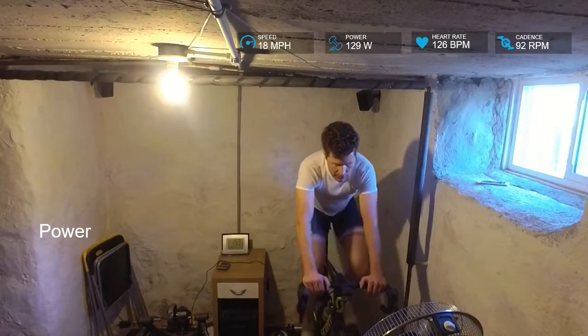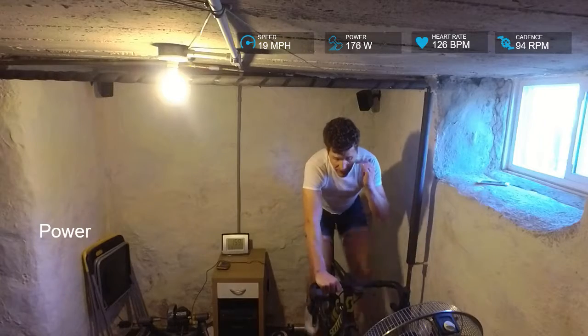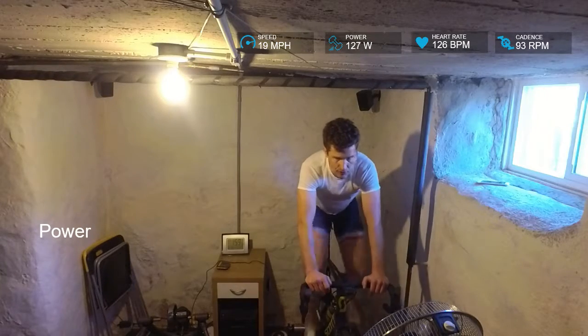Now, I classify power measurement into two main categories.